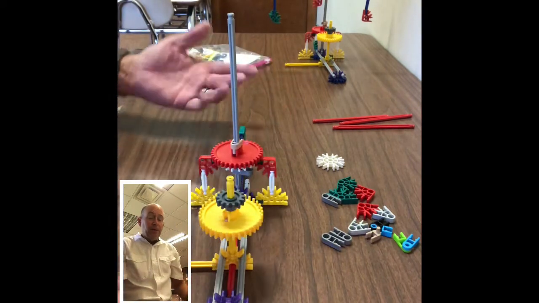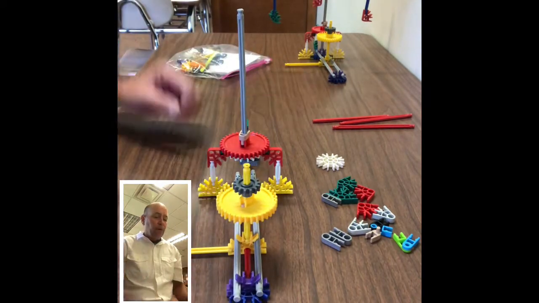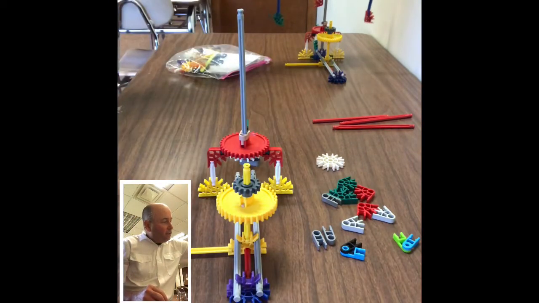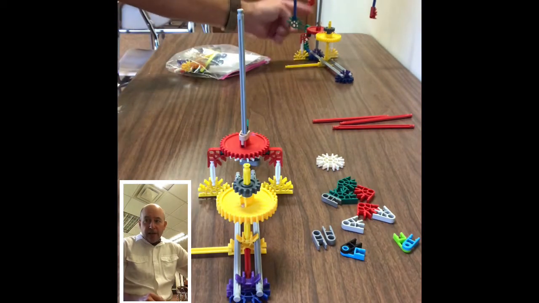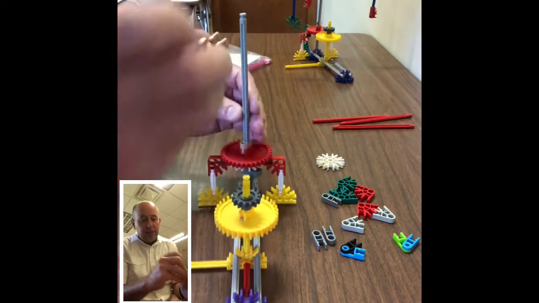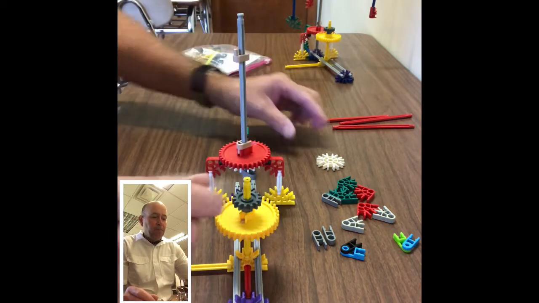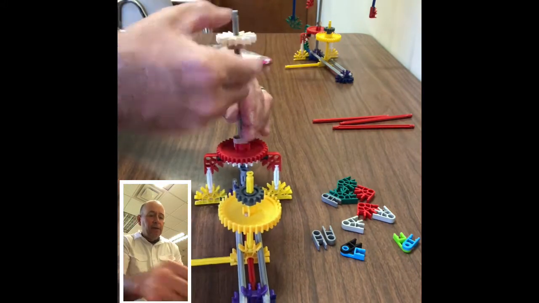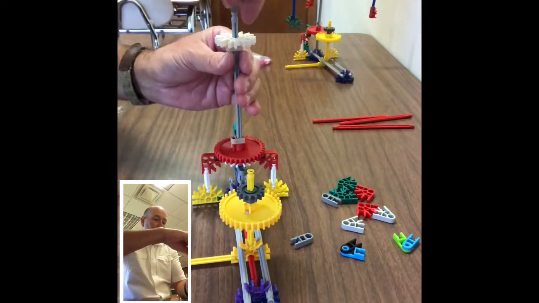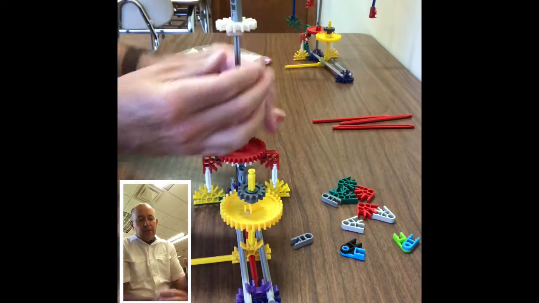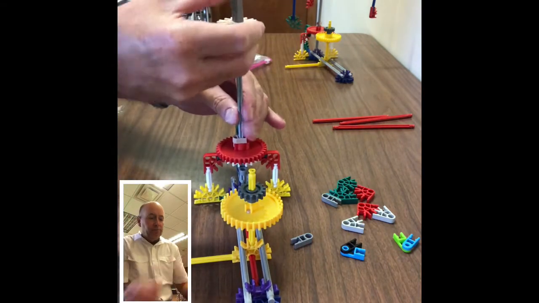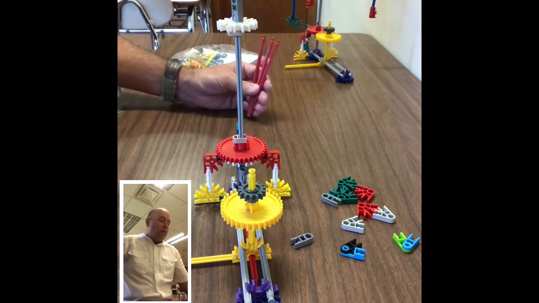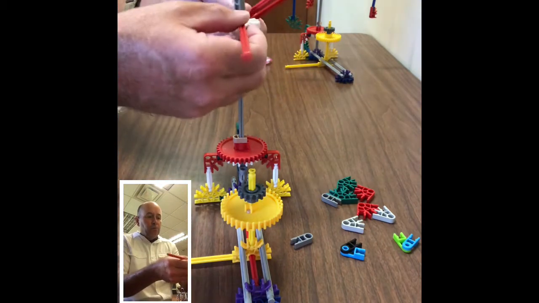Now, the only thing we have to do now is build the upper part. So we start, and we don't want that, we want this to be fixed to the axle. So we need a tan lock like that, and then we put our white connector on like this, okay? And then we slide it all the way to the top and lock it in place so it doesn't wiggle.